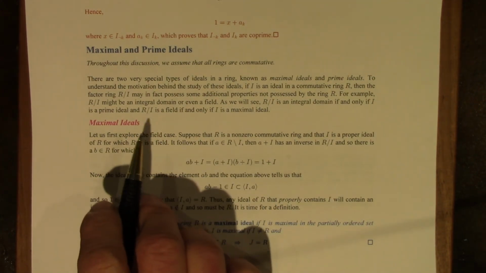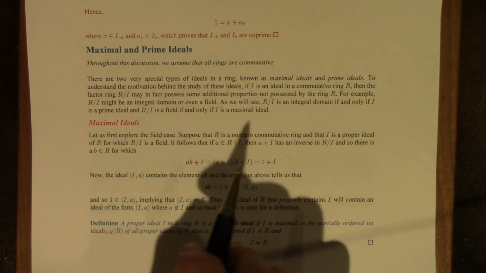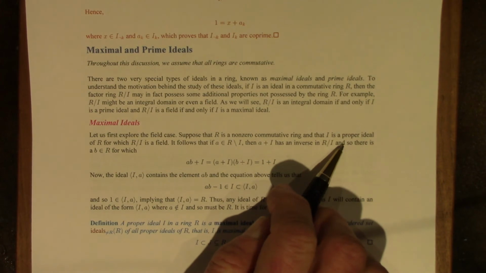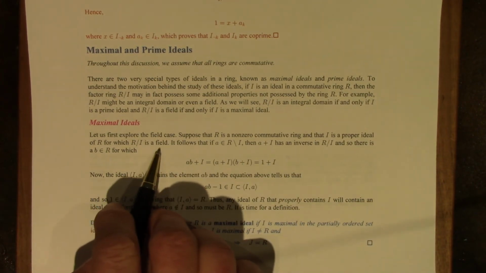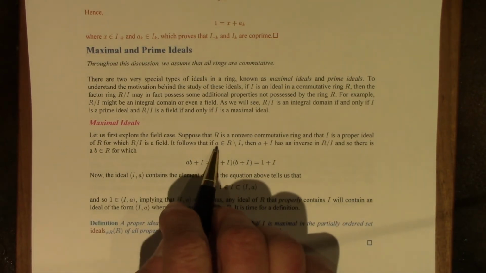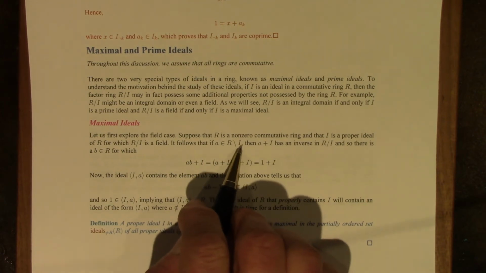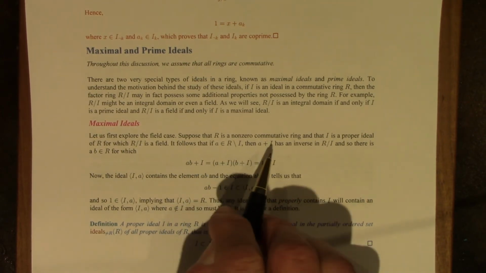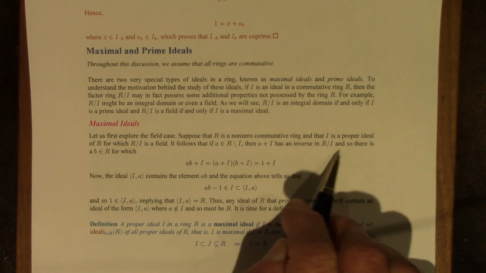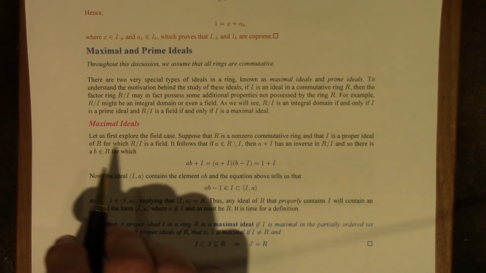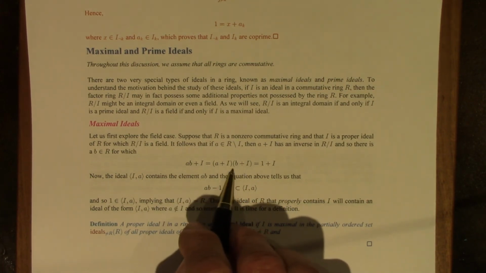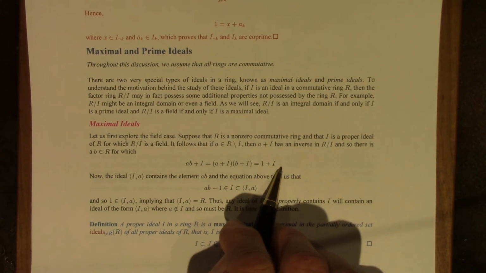Let's take a look at the field case first, when R mod I is a field. Suppose that R is a non-zero commutative ring and I is a proper ideal, and R mod I is a field. What can we learn about I? Well, if we take an element little a in the ring that's not in the ideal, then the coset A plus I belonging to the field R mod I has an inverse. So there's an element B for which AB plus I, which is the product, is equal to 1 plus I, the identity.